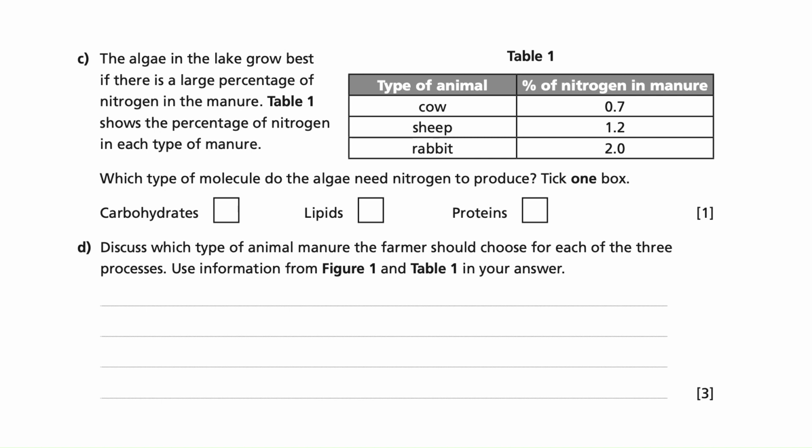Back to part C. Which type of molecule do the algae need nitrogen to produce? Tick 1 box. So this is a factual recall question. It's not actually linked to any of the data we've looked at so far in this question. So they are using nitrogen to produce proteins, as we know that amino acids contain nitrogen. And obviously amino acids are the monomers of proteins. So that tick in that box scores the 1 mark available for part C.